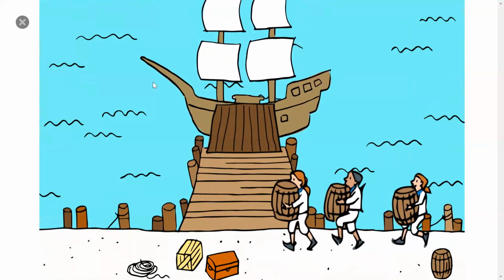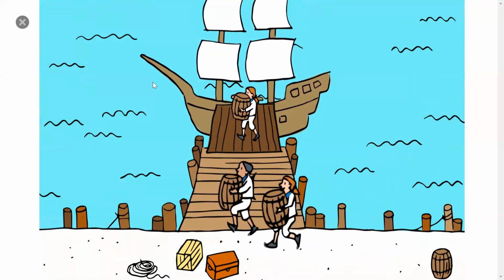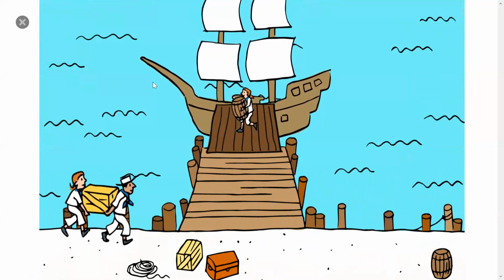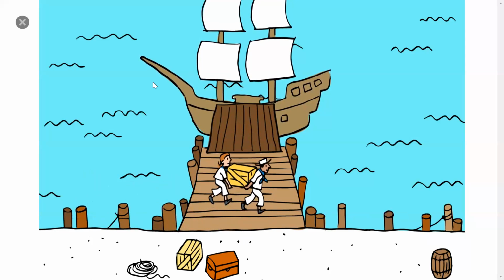Back in the 1700s, sailors had to be careful about what food they took to sea. Fresh food would rot, so they would take things that could keep for a long time, like salted pork. Other popular items were sea biscuits, beans, and oatmeal.